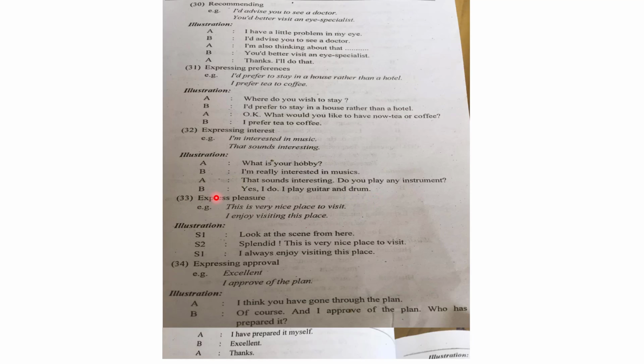The 33rd type is expressing pleasure. So this is a very nice place to visit. So the person is happy about the place being nice. So, I enjoy visiting this place. The example that is given here is S1 says, look at the scene from here. S2 says, splendid. This is a very nice place to visit. S1 says, I always enjoy visiting this place.